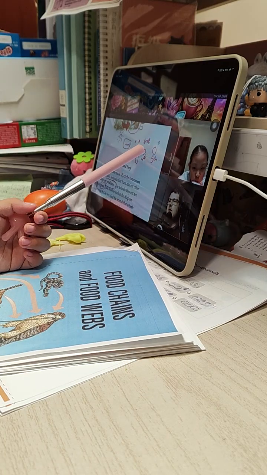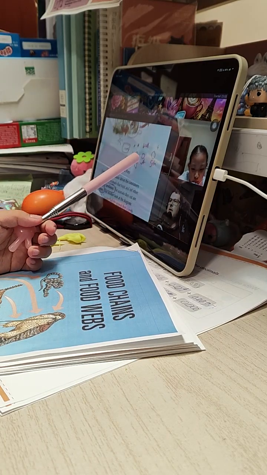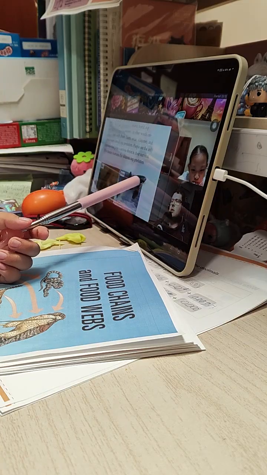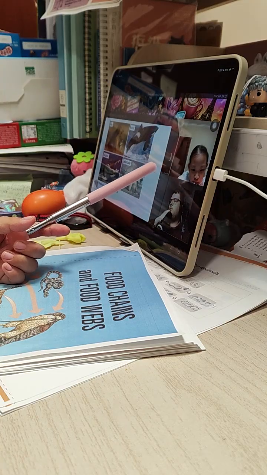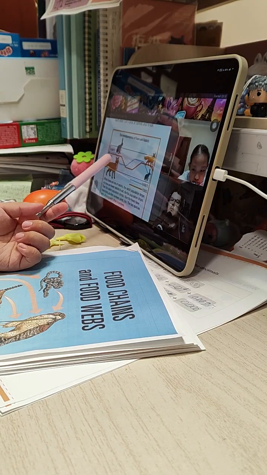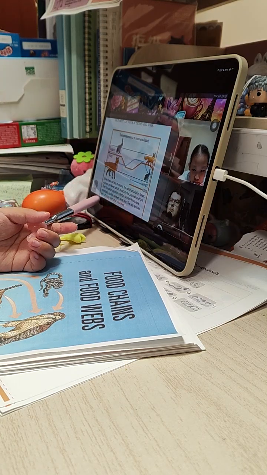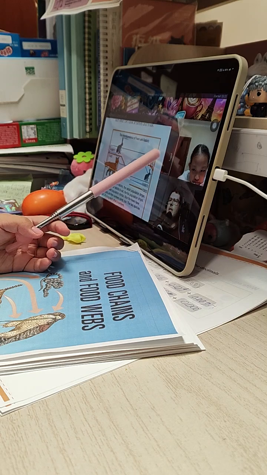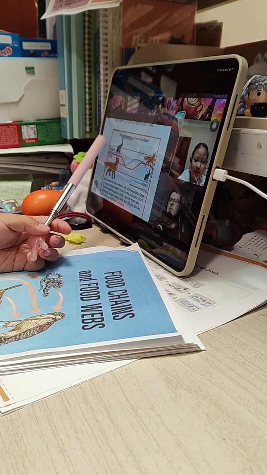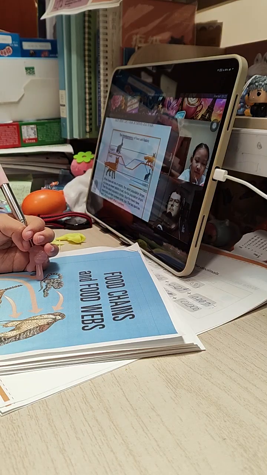Okay, but it sounds like you really know a lot about the predators and the prey. So let's move on to the next one. Do you know what interdependency is? Have you ever heard of the word interdependency? Actually, no.